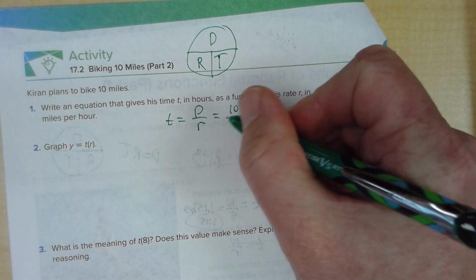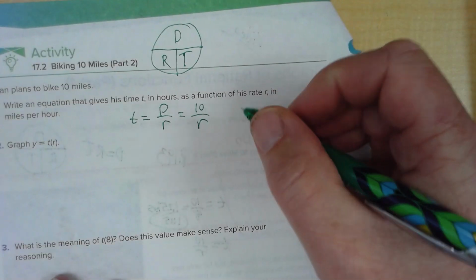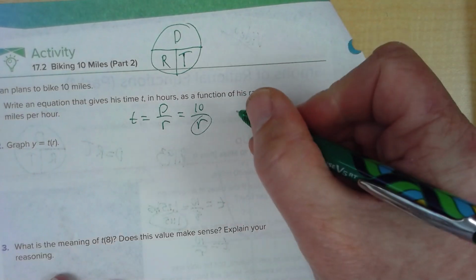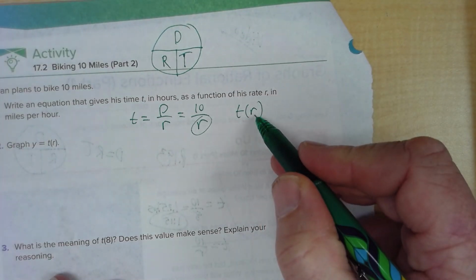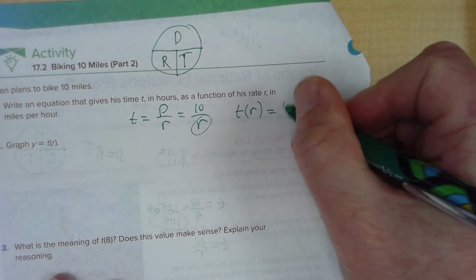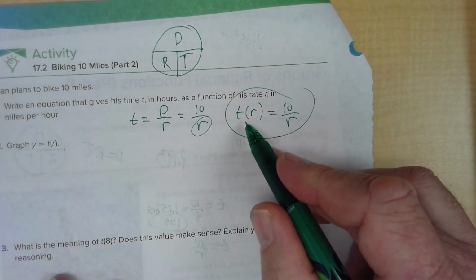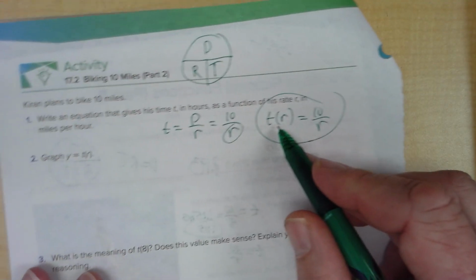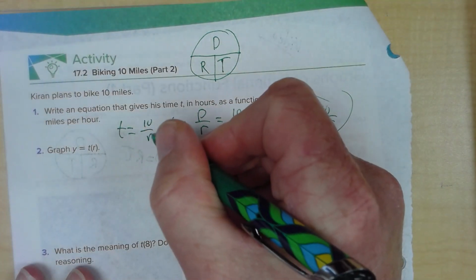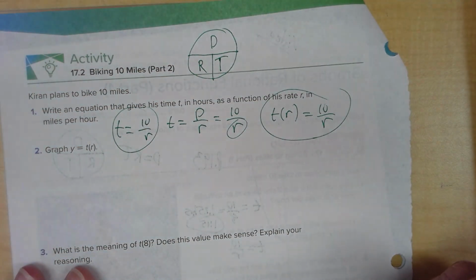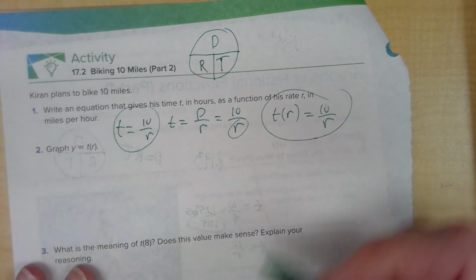So it's going to be 10 divided by R. Now to make it look like a function, it's based on R. So we can say T of R. So time depends upon your rate equals 10 over R. So there it has the function notation because of those parentheses there. But also T equals 10 over R would be acceptable too, because you put in a rate, and that's from the other page. Now we're going to graph it.